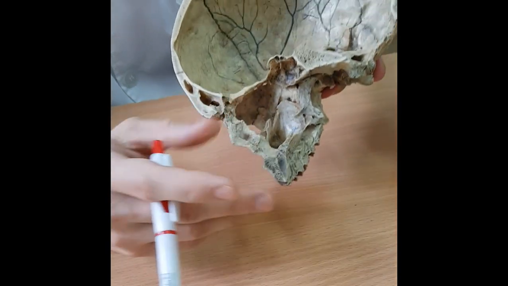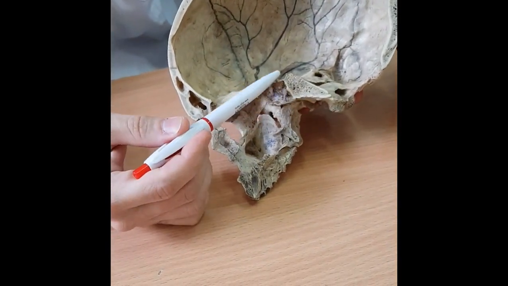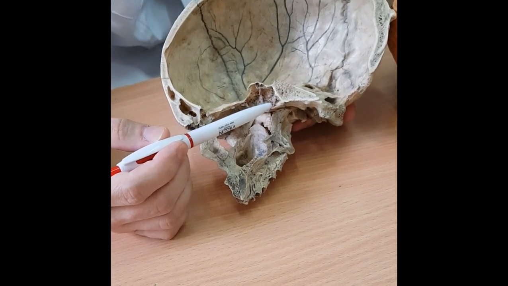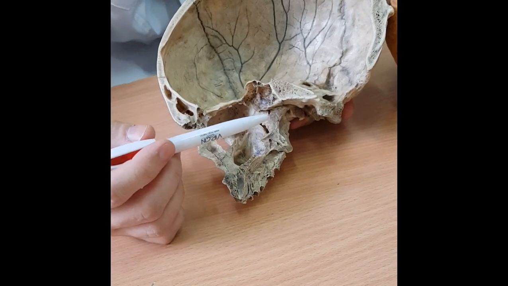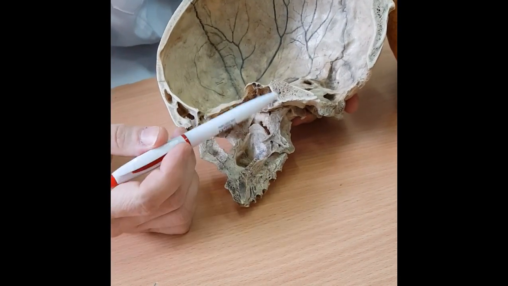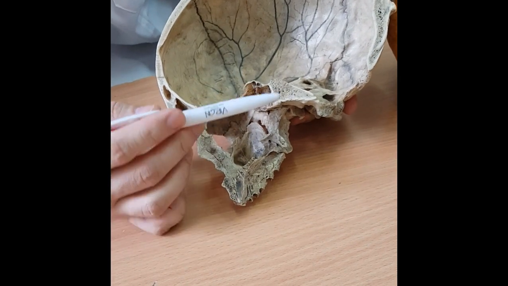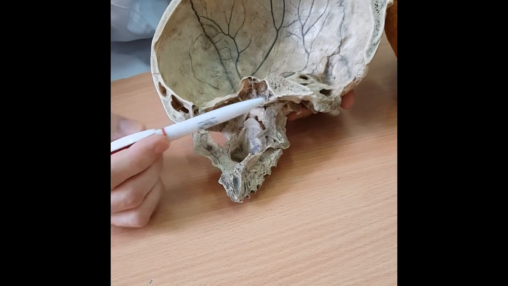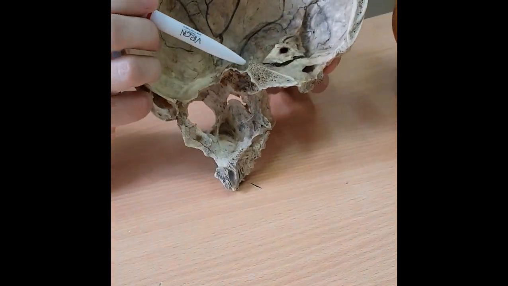So here we can see the body of the sphenoid bone. Inside the body there is the sphenoid sinus. The body has a cube form with 6 walls: posterior, anterior, 2 sides, and superior and inferior walls. On the superior wall we can see the sella turcica.